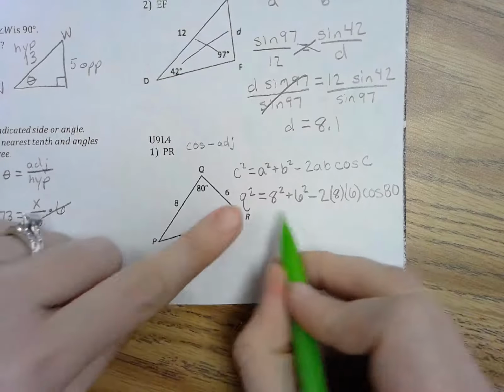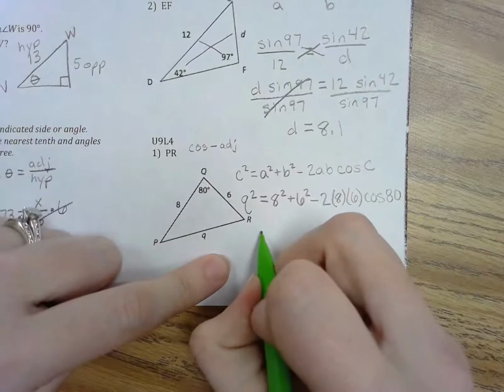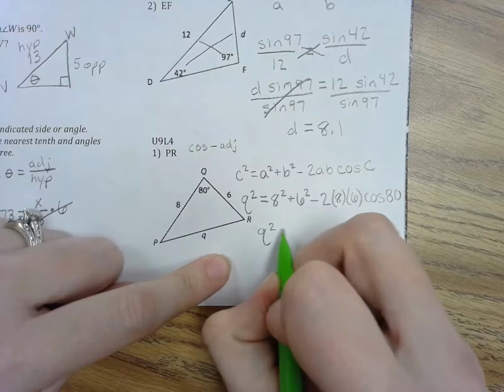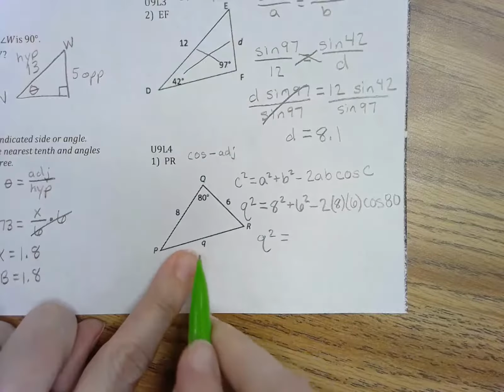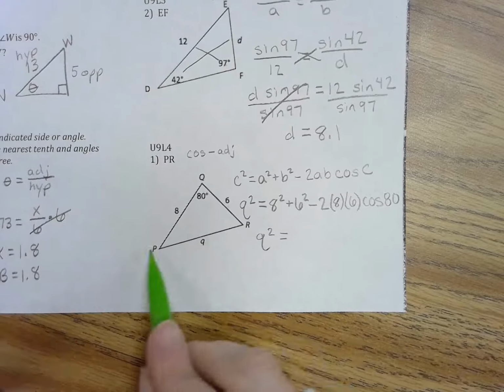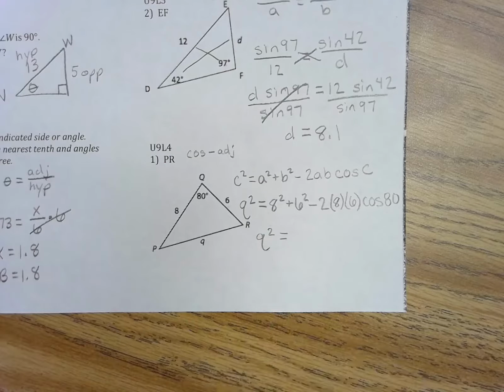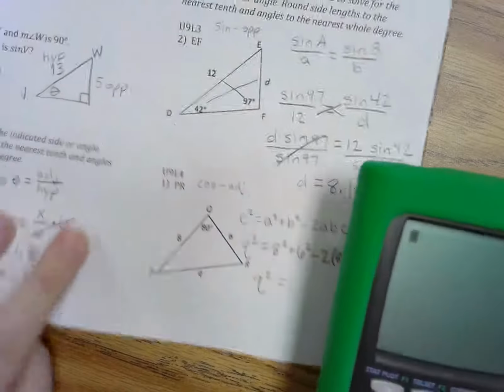So we're going to type all of this in the calculator, and that will give us Q squared. Be very careful. We're not just asking for Q squared. We want to know the value of Q. That will give us this side length. So make sure you take the final step of solving for Q.